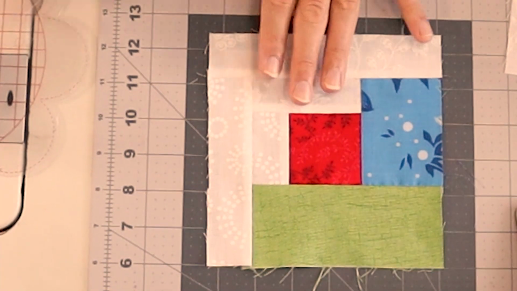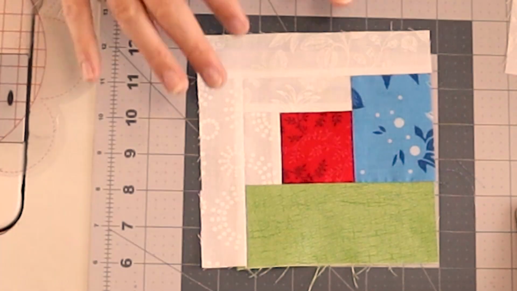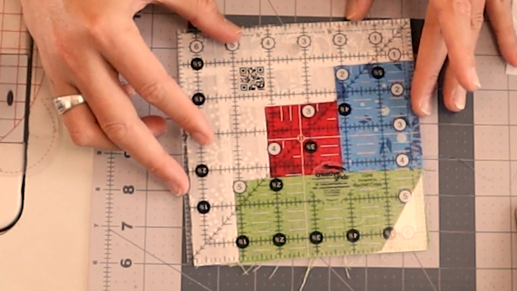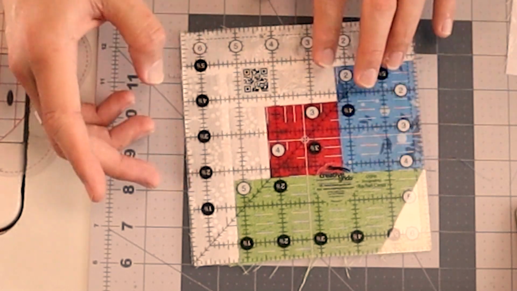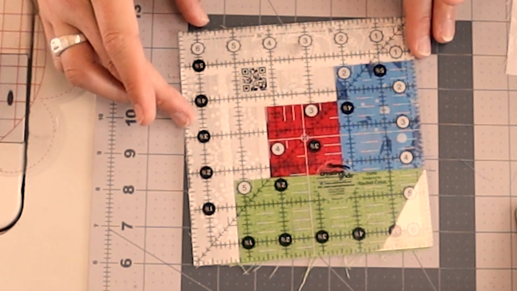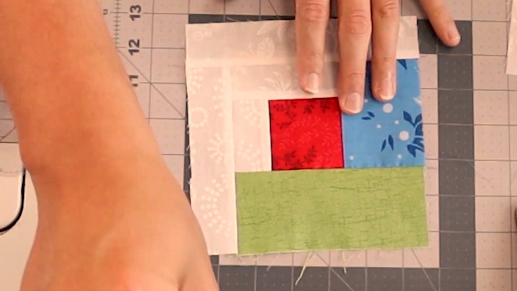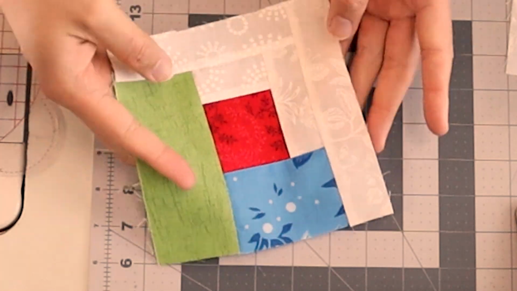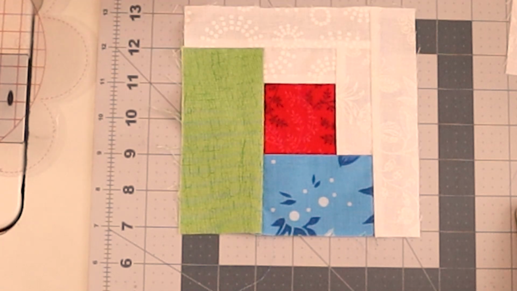So here we have the first unit all sewn together, and it should measure 6.5 inches, in which mine might be a little bit off. Yeah, it's a little short, but it's close enough for me, so I'm gonna take it. Okay. Now, using this as my guide, I'm gonna make the other 3 units. So let's lay it all out and we can chain stitch it all together.